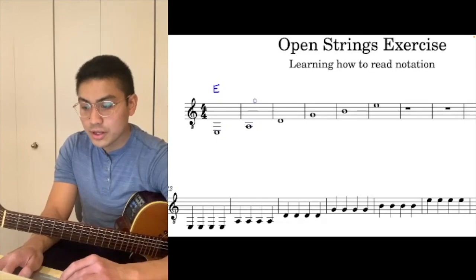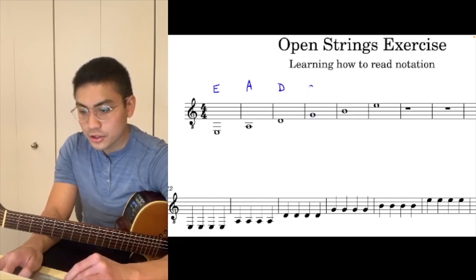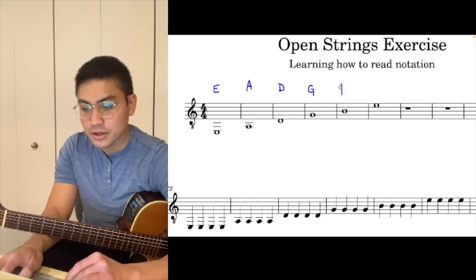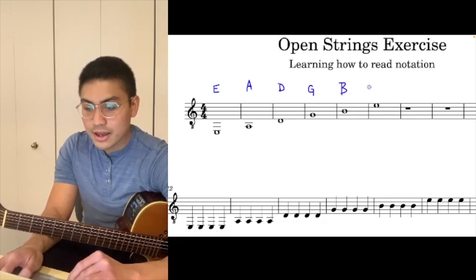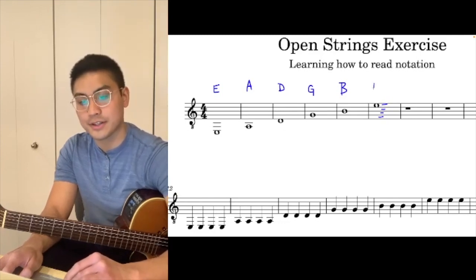This note, 2 ledger lines, on that 2nd ledger line, this is an A. This note underneath the staff is a D. 2nd line of the staff, 1, 2, a G. This is on the 3rd line, or the middle of the staff, we have a B. And over here we have the 4th space, 1, 2, 3, 4th white space of the staff, we have an E.